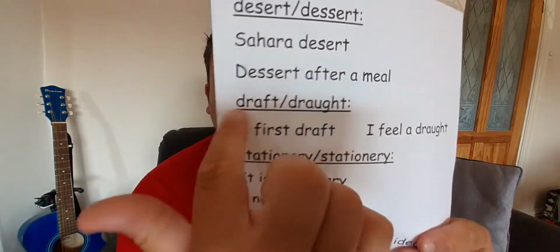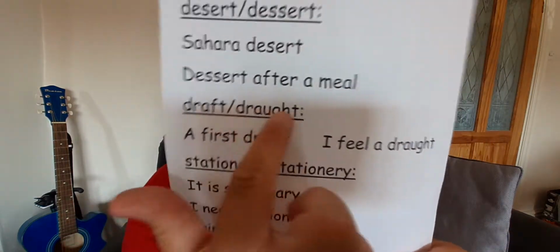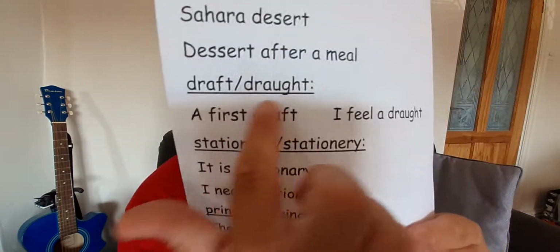Now the first type of draft here, that's your first draft, then your second draft when you're writing a story or something like that, okay? Then this type of draft here, that's when you feel a cool draft, like a breeze, okay? That kind of draft. I feel a draft, okay?